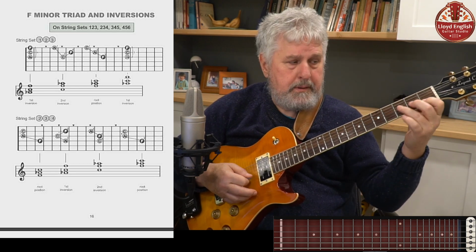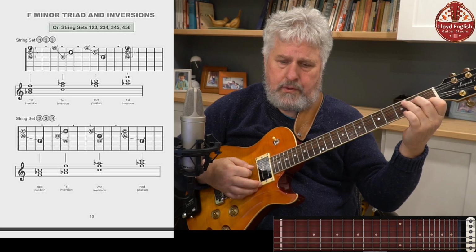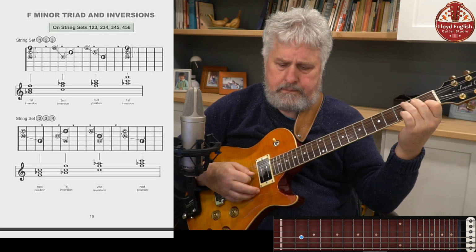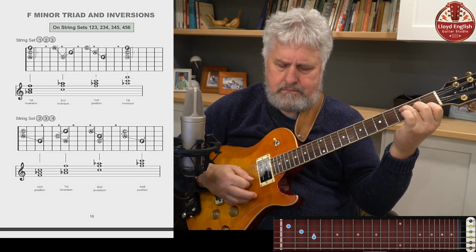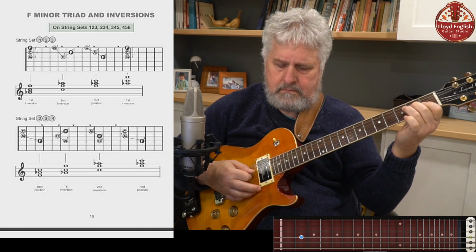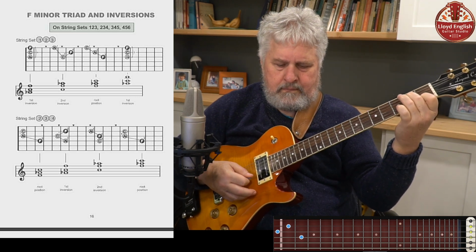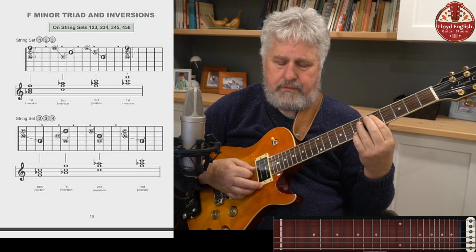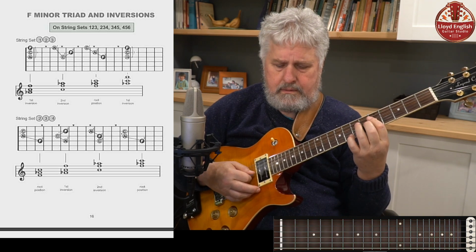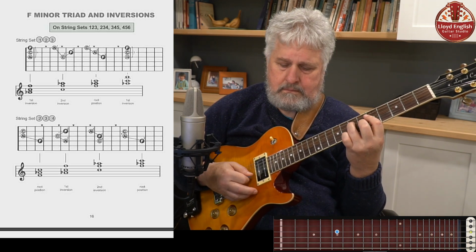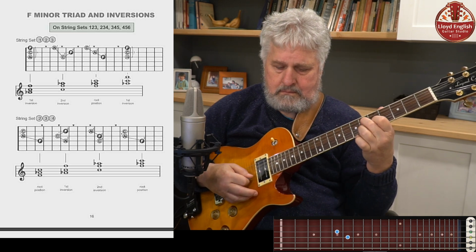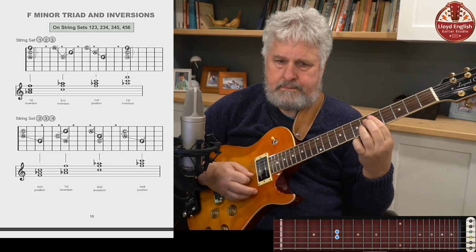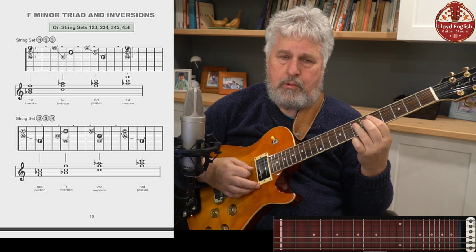Right, it's really nice on the bottom. In this voicing here, it was in the middle, right? In these inversions, it's a little more obvious. That nice chromatic movement.